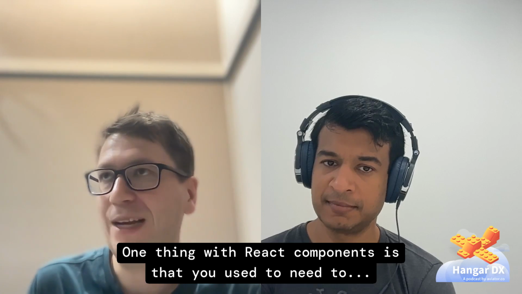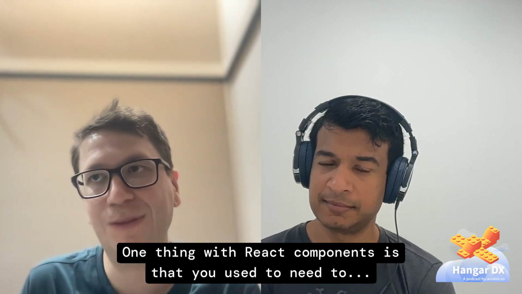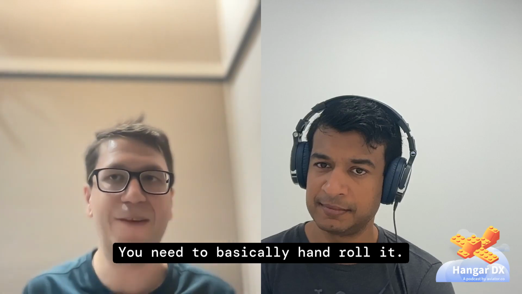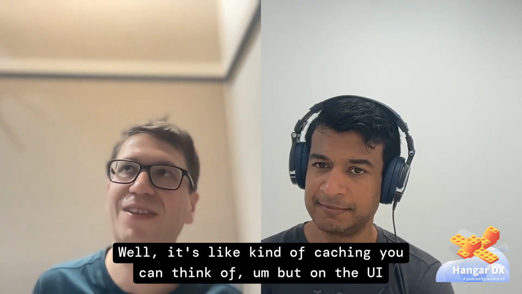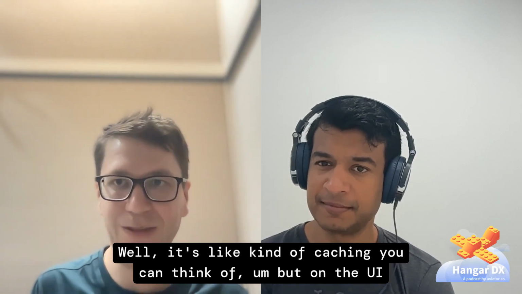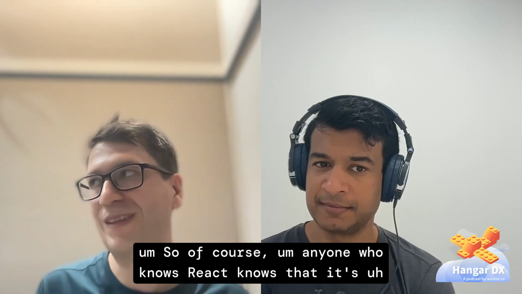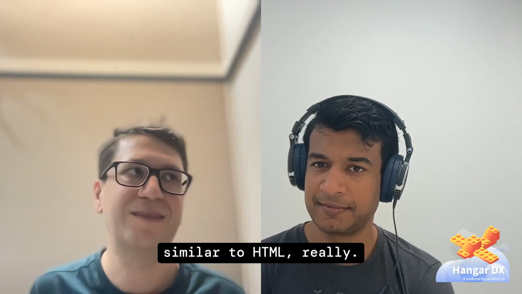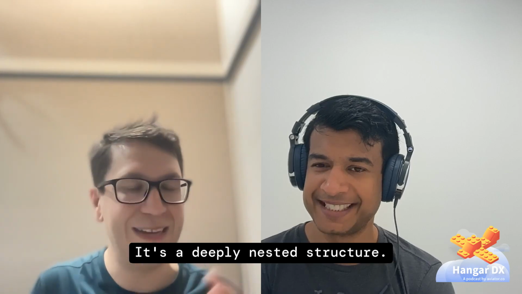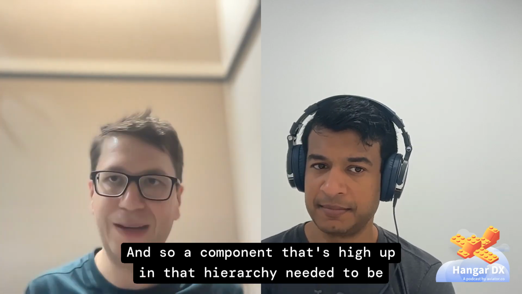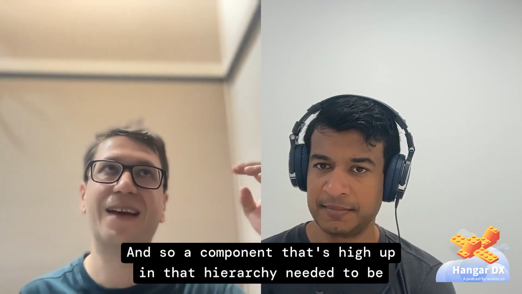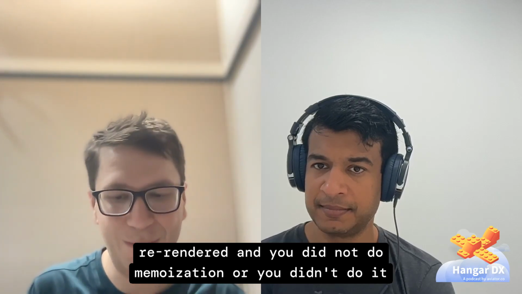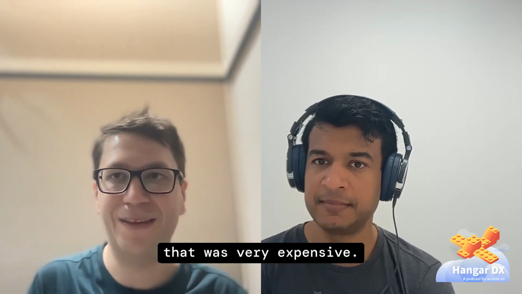One thing with React components is that you used to need to do memoization yourself. You basically had to hand roll it. What is memoization? It's kind of like caching, but on the UI level. Anyone who knows React knows that it's similar to HTML, really a deeply nested structure. So if a component high up in that hierarchy needed to be re-rendered, and you did not do memoization or didn't do it correctly, that was very expensive.